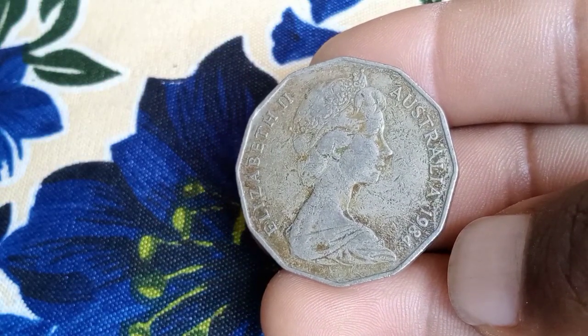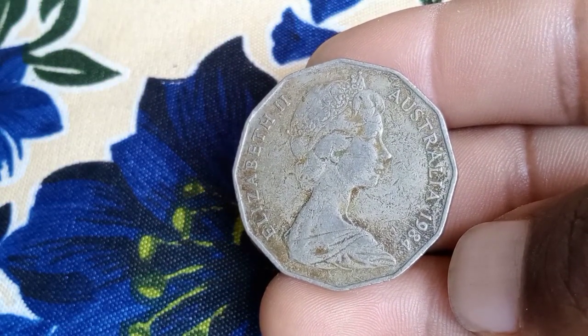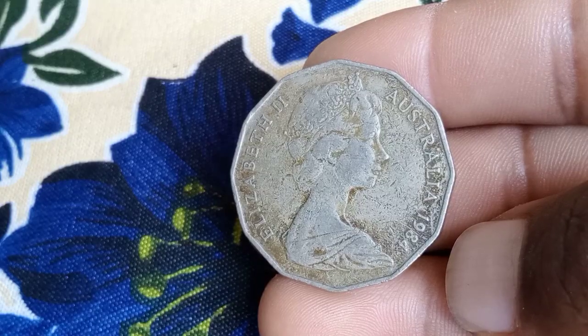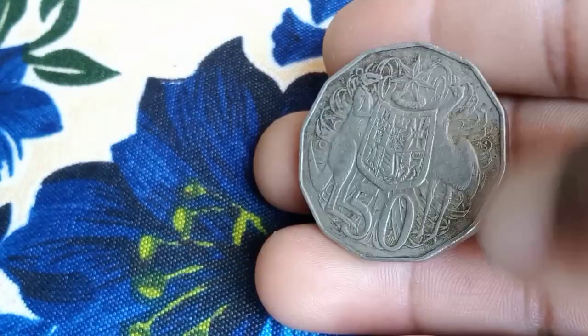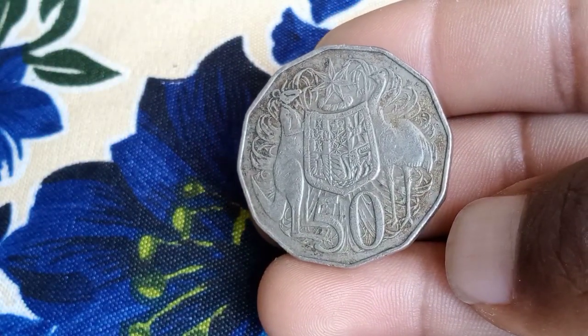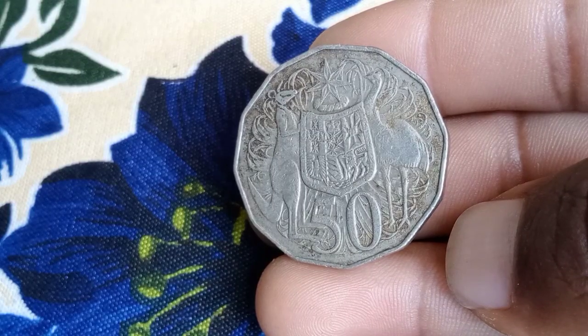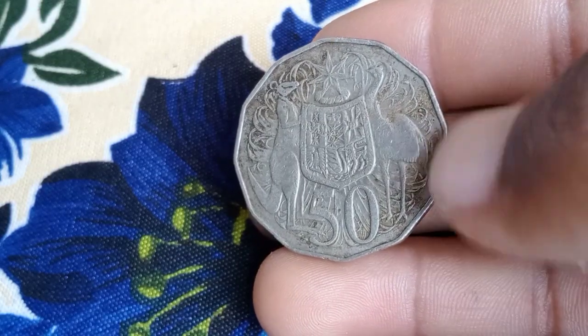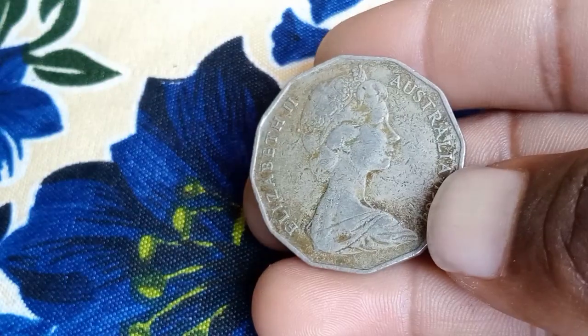Coin collecting is not just about monetary value, it is also about history, culture, and the stories behind everyday objects. The 1984 Australian 50-cent coin is a great example of how a simple circulating coin can become an interesting collectible over time.